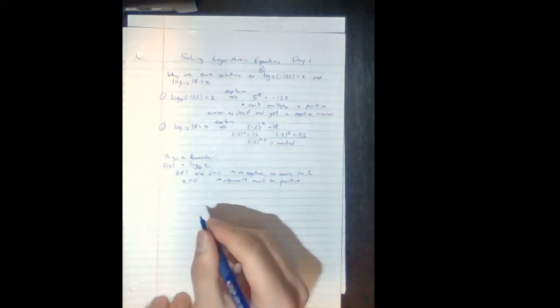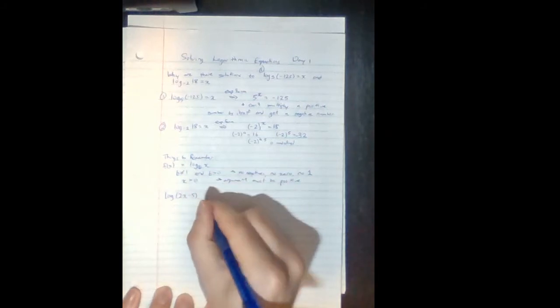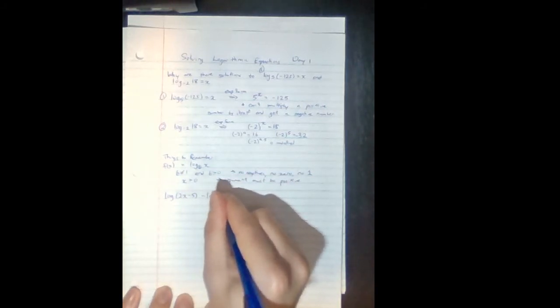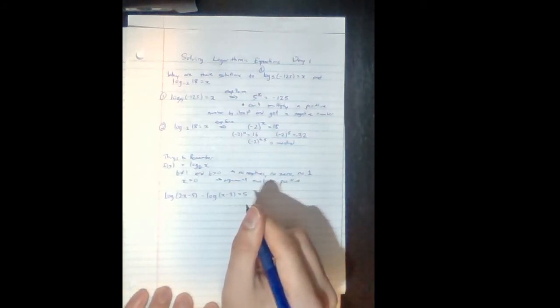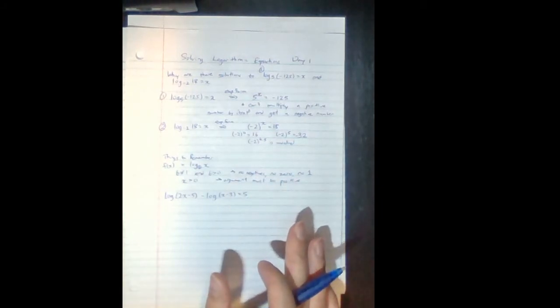Without solving the equation, state the restrictions on the variable x in the following equation. So we're not going to solve this one. We're just going to look at what this equation tells us. So log of 2x minus 5 minus log of x minus 3 equals 5. So what is this restricting?